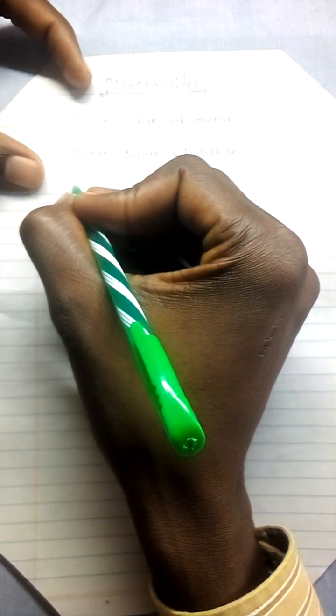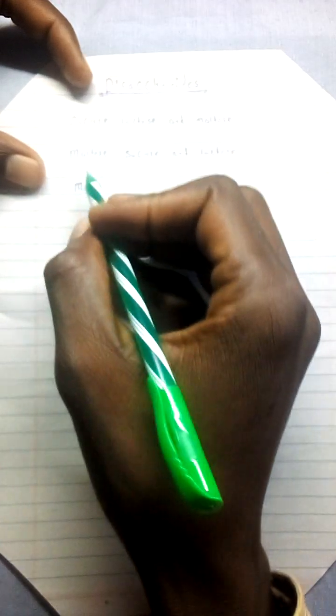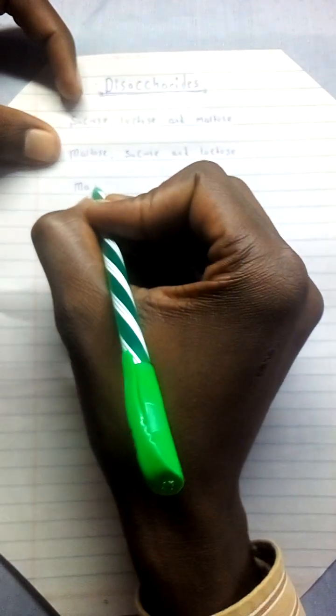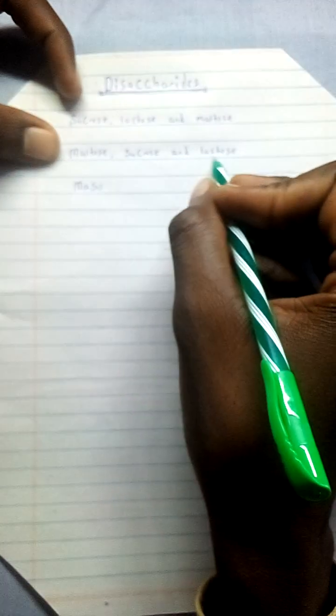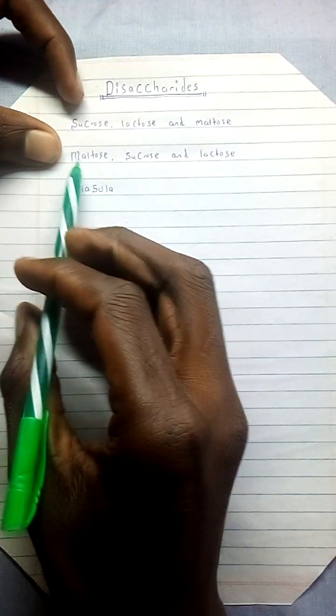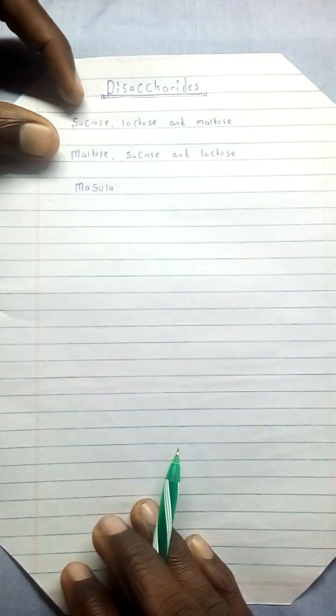If you want, you can make use of this name. From maltose you get this part, from sucrose you get this part, from lactose you get this part again. So the first two letters of each, you get them, then you come up with this.